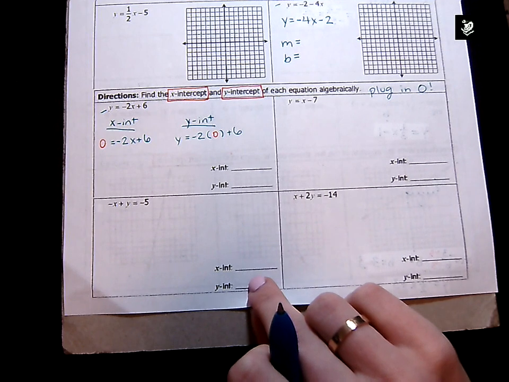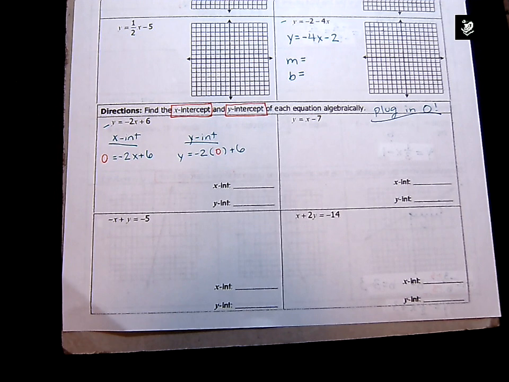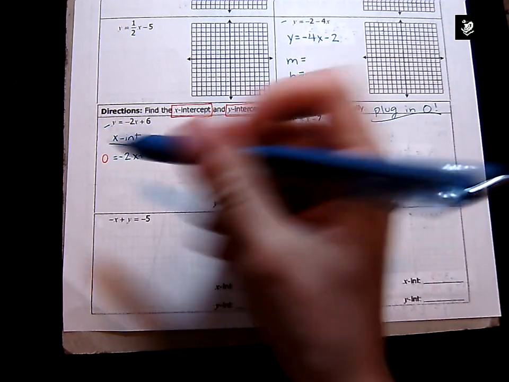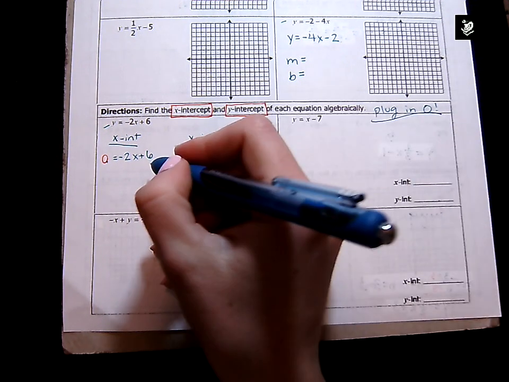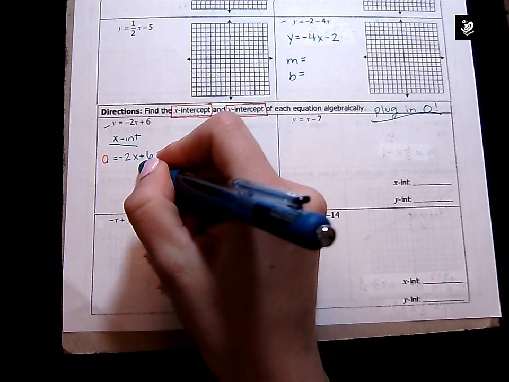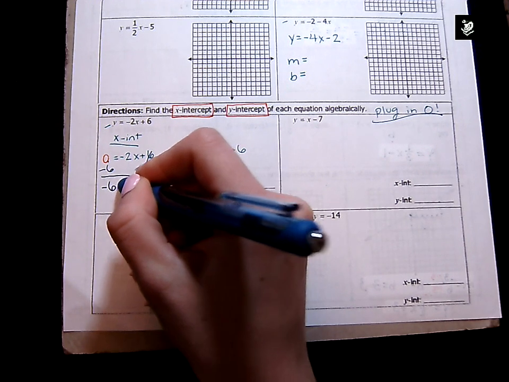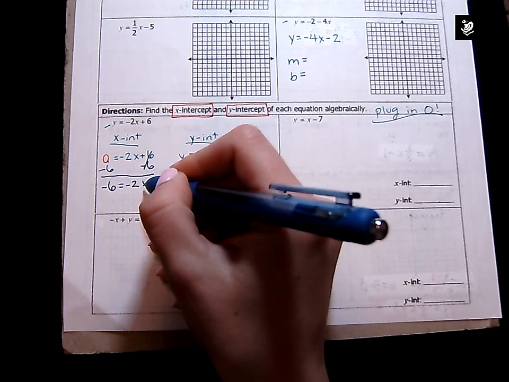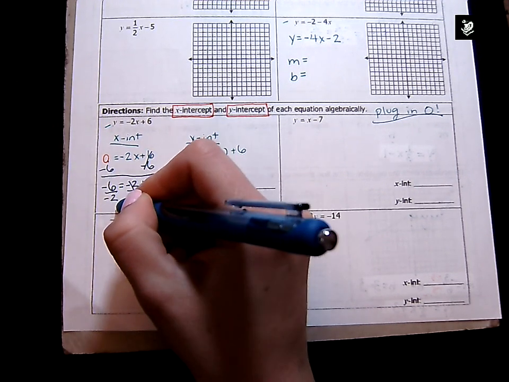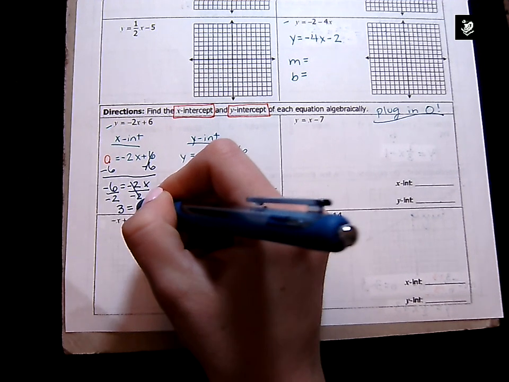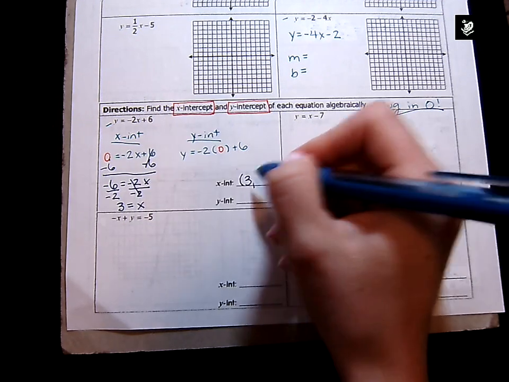Next, we're going to find the x and y intercepts of each equation. Plug in 0. So here, to find my x-intercept, I plugged in 0 for y. But I need to know what the number is. So here's just an equation. So to get x by itself, I have to subtract 6 first. And then I have to get x by itself still. So to do that, I have to divide by negative 2. Negative divided by a negative is a positive. So my x-intercept is 3. So I'm going to put 3, 0, because that's what y was.